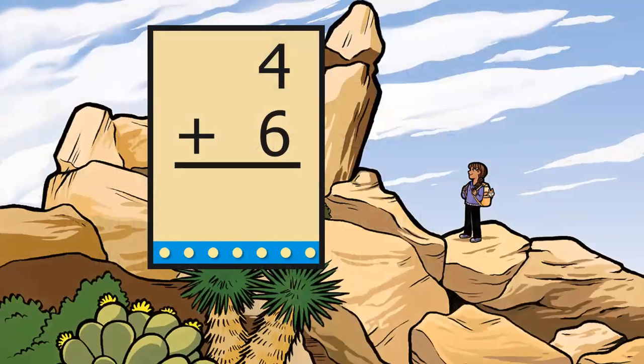Now here are our warm-up questions. The first one is 4 plus 6. So go ahead and pause it here. Do this problem, 4 plus 6, and see if you get my answer. Okay, if you got 10, you are correct.